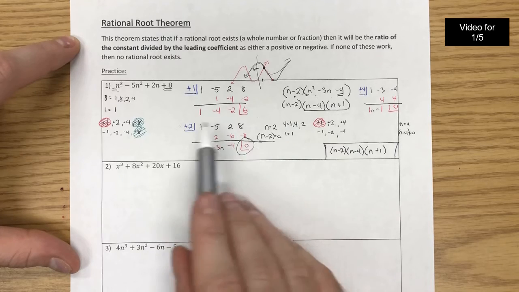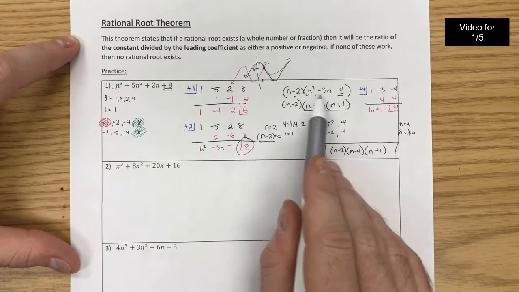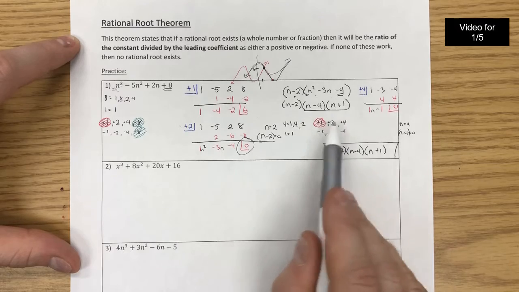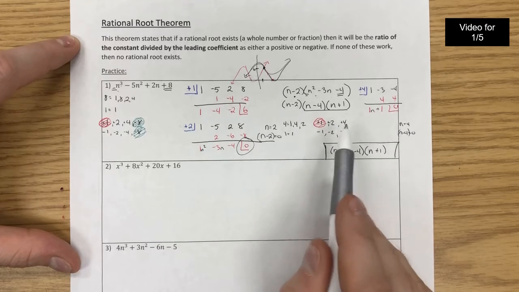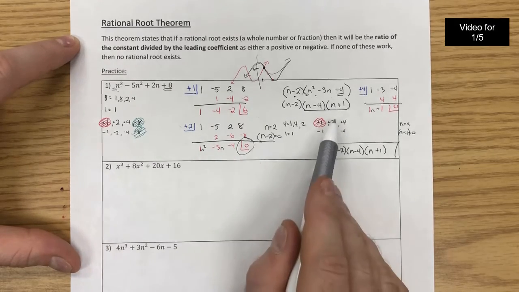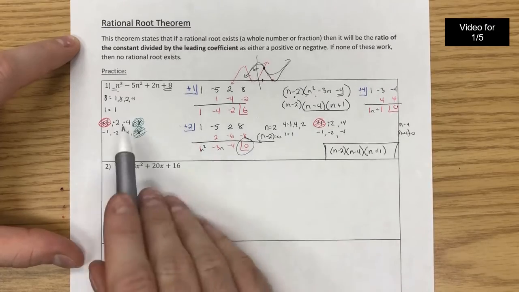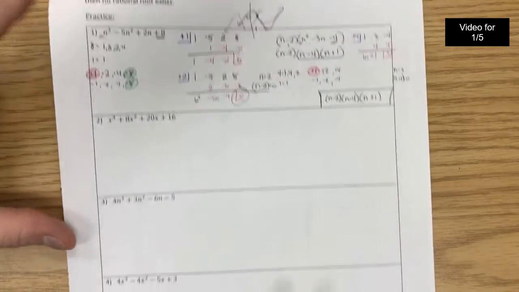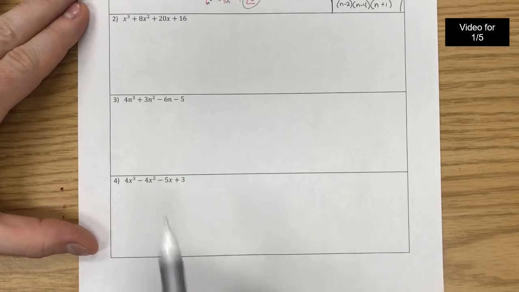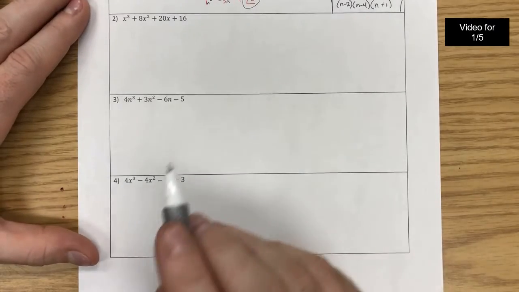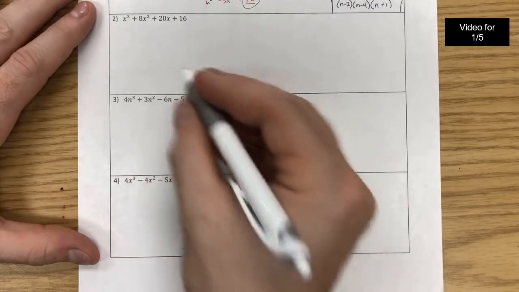Once you hit a 0, pull that factor out, write what's left, and restart the process. If the list is smaller, use the smaller list. If the list is bigger, use the smaller list. Always use the smaller list. So let's try something very similar to that, except this time we have a leading coefficient.